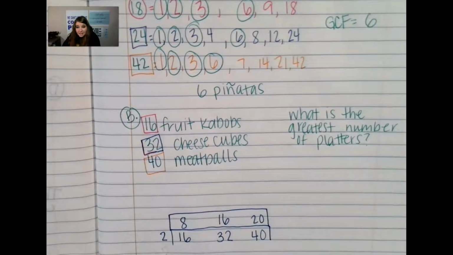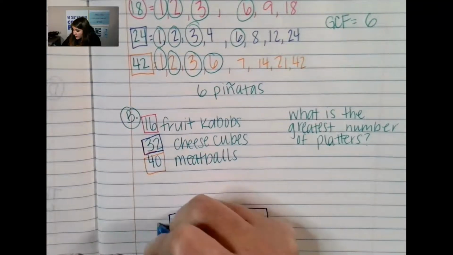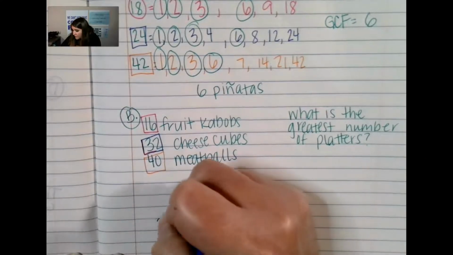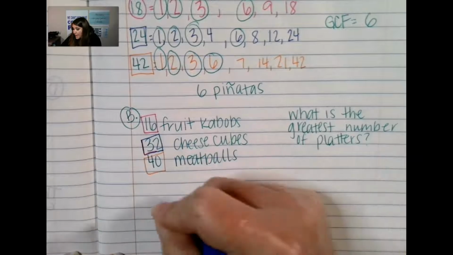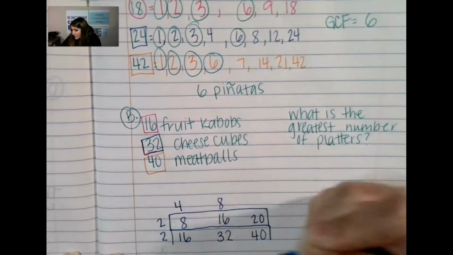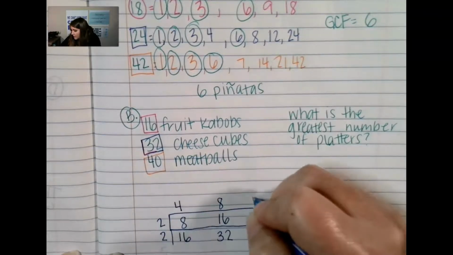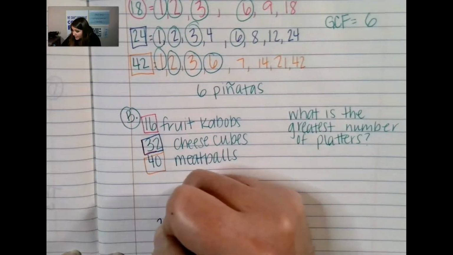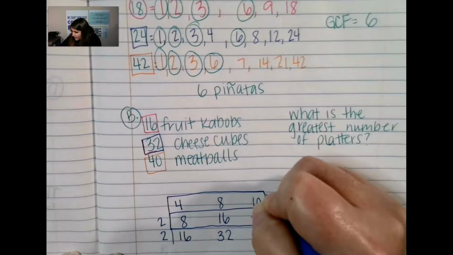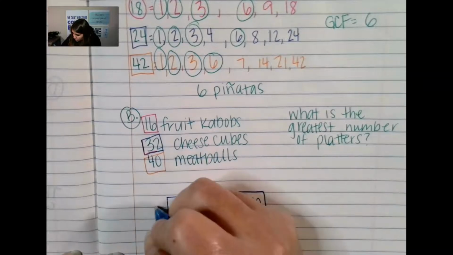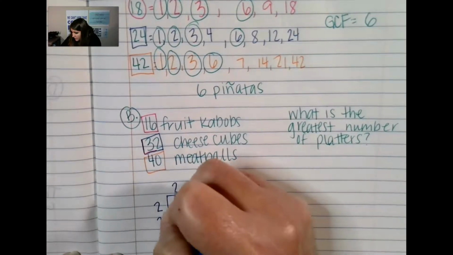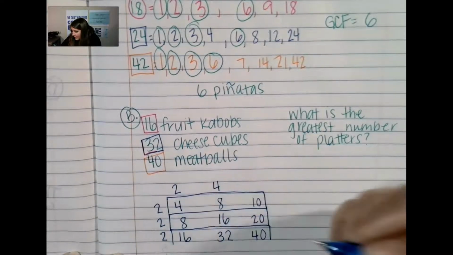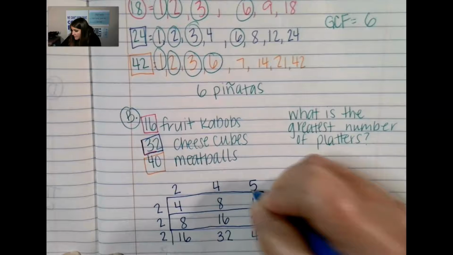And the next ladder step, pull out another 2 because they're all evens. All right, 2 times 4 and 2 times 8 gives me 16 and 2 times 10 gives me 20. How am I going to keep pulling out 2s? Okay, here's another level. 2 times 2 is 4, and 2 times 4 is 8, and 2 times 5 is 10.